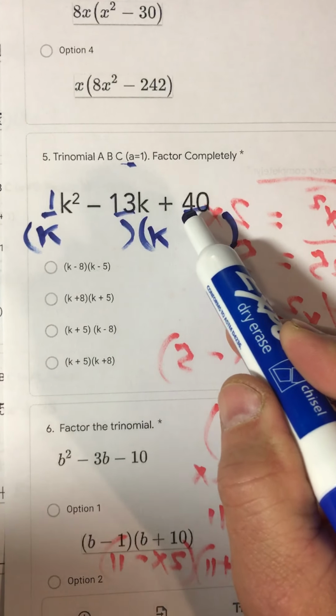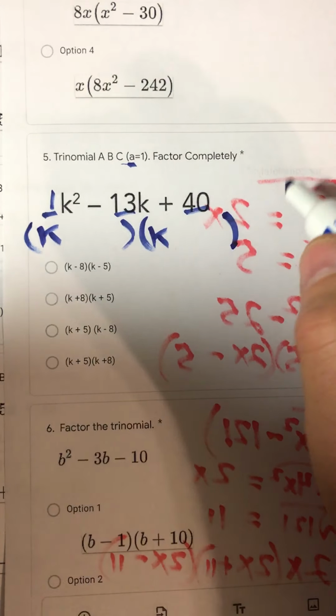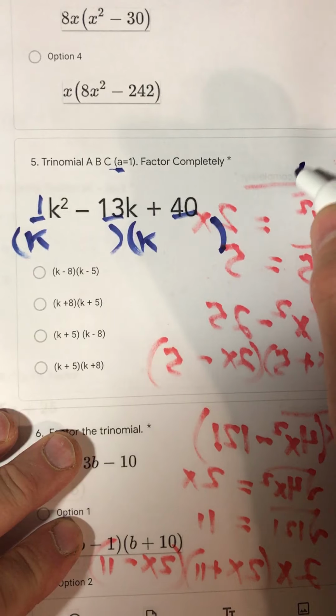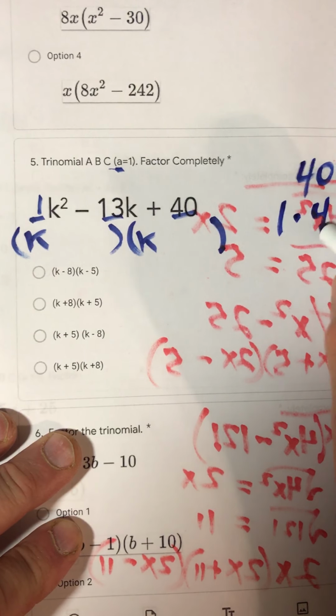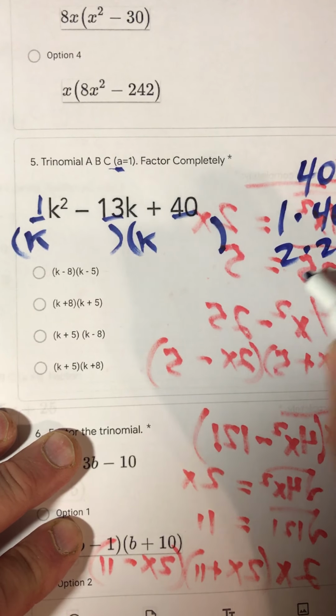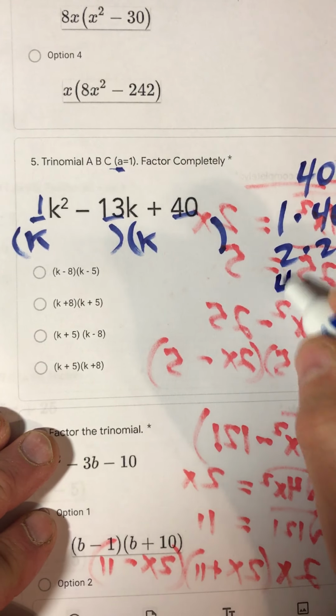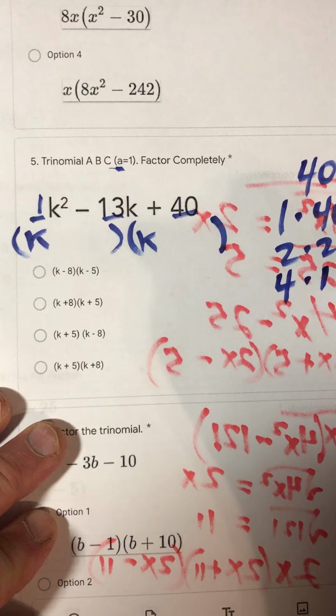1 and 40. Okay. So factors of 40. I'm going to go ahead and write this down. Factors of 40. We got 1 times 40. 2 times 20. Does 3 go into 40? No. 4 does. 4 times 10.